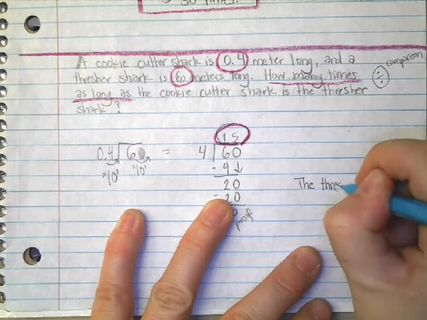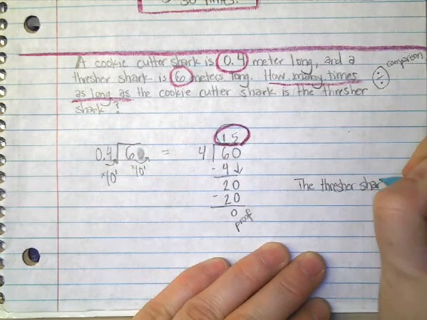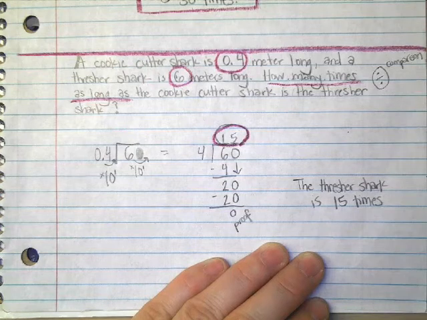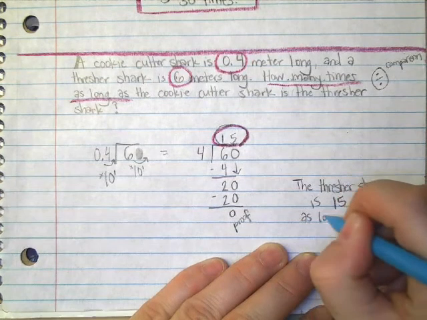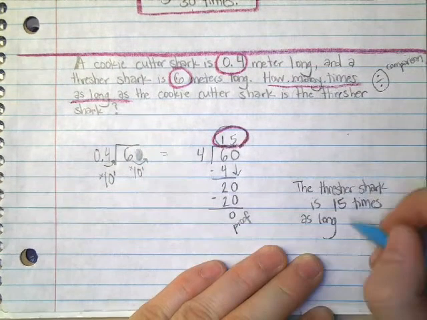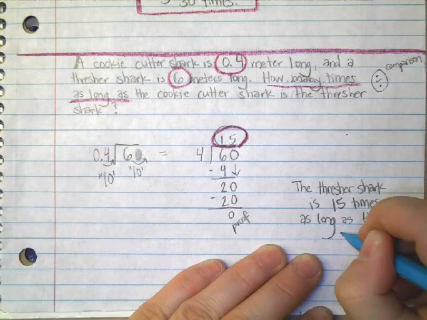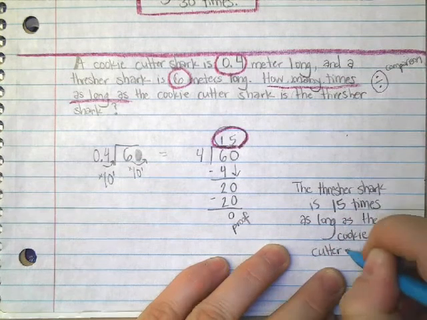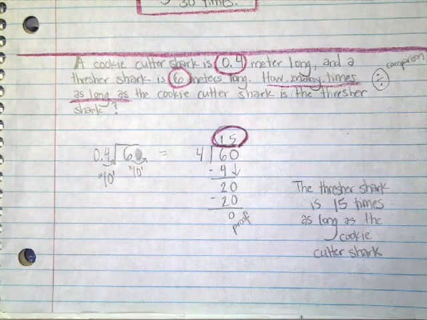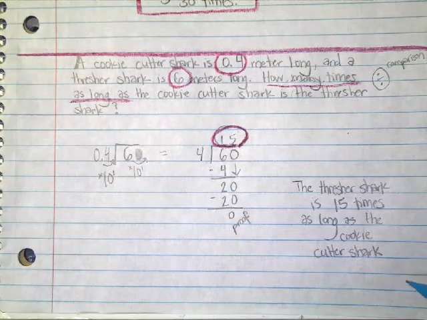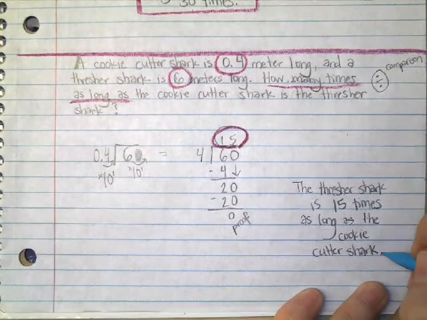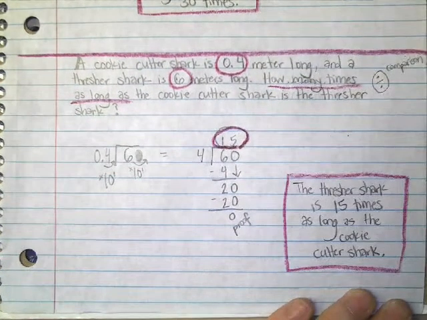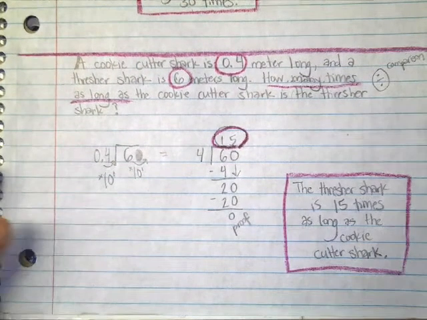So the thresher shark is 15 times as long as, I'm going to use their exact phrase, as long as the cookie cutter shark. The thresher shark is 15 times as long as the cookie cutter shark. That is my final answer.